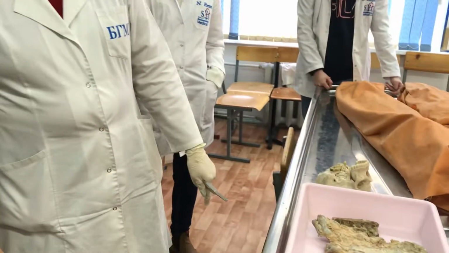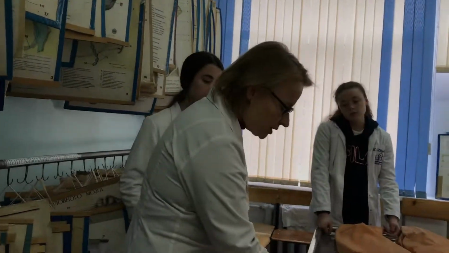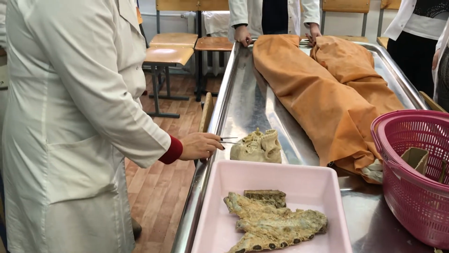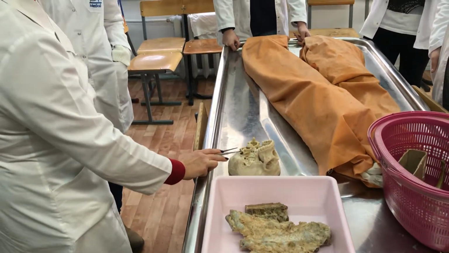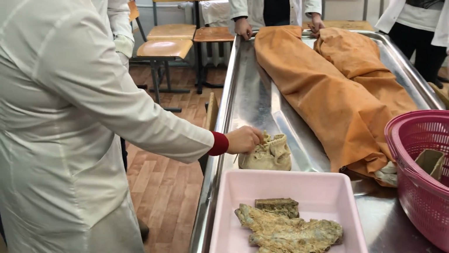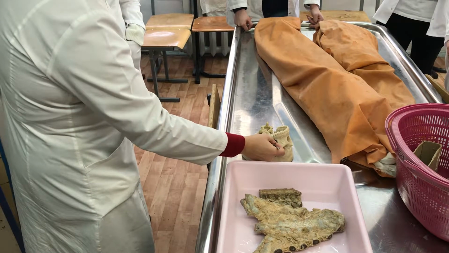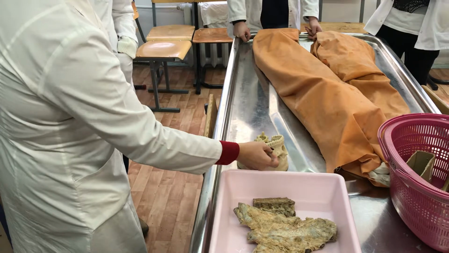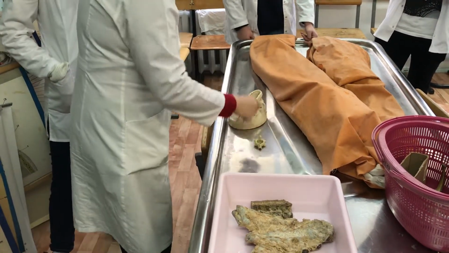It is fixed with the help of ligaments. So we have two membranes: atlanto-occipital anterior membrane and atlanto-occipital posterior membrane. These membranes run from the occipital bone to the posterior arc of the atlas, the posterior one, and the anterior atlanto-occipital membrane runs from the foramen magnum, from the occipital bone, to the anterior arc. Clear? Two membranes.